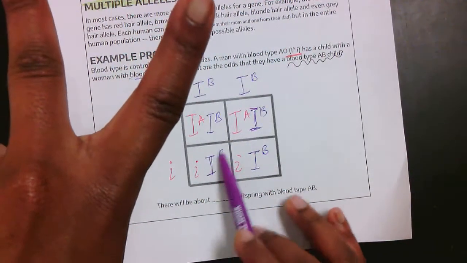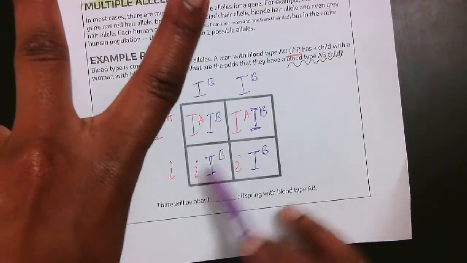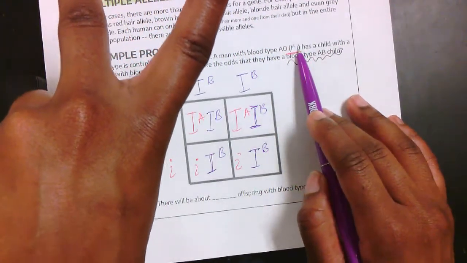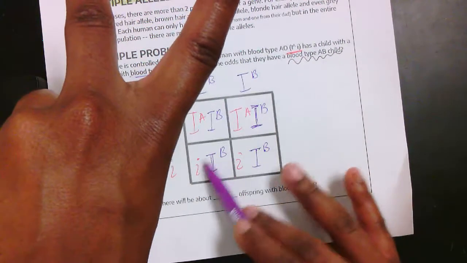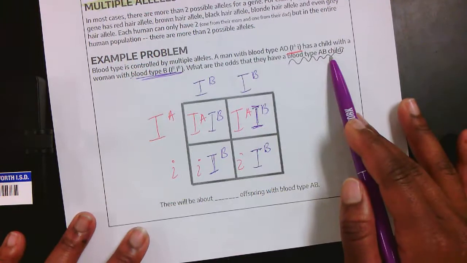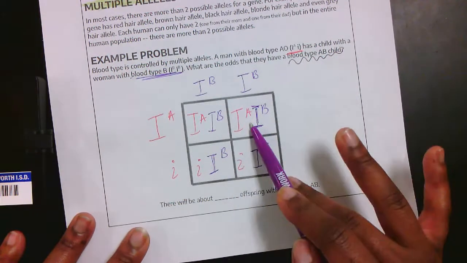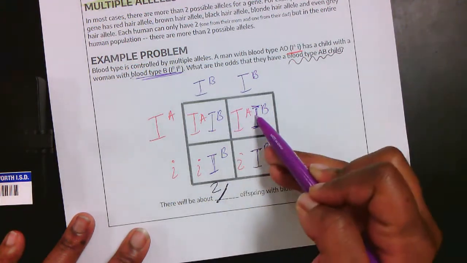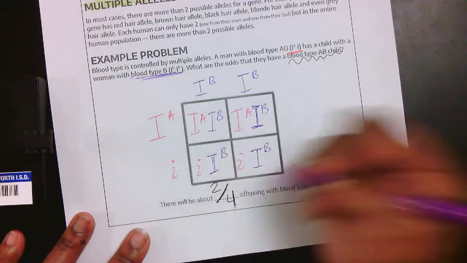How about this one? This one is an IB, and that one is a little i, which up here told us blood type AO. The O is represented with a little i. So must be blood type BO. This also is blood type BO. So how many of them have blood type AB? This one and this one. So we have 2 out of how many? 1, 2, 3, 4 out of the 4 offspring.